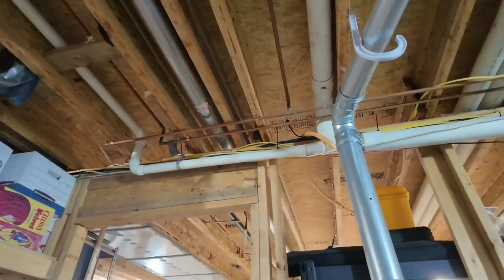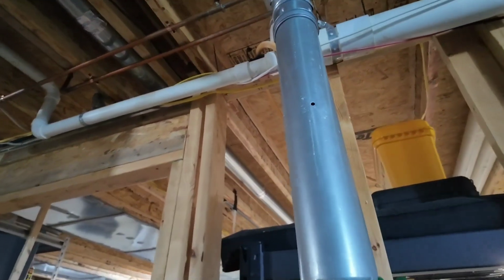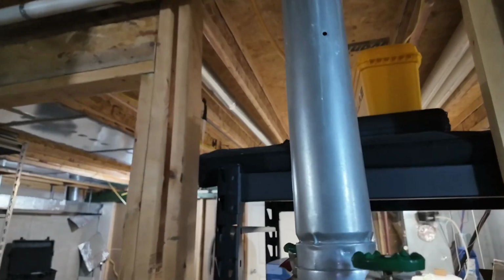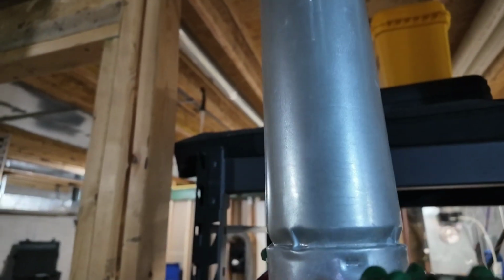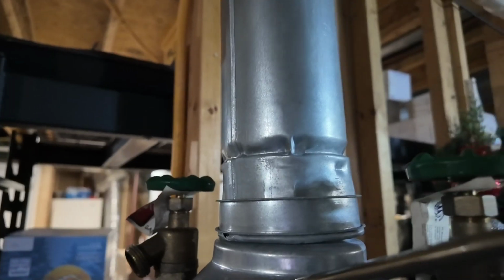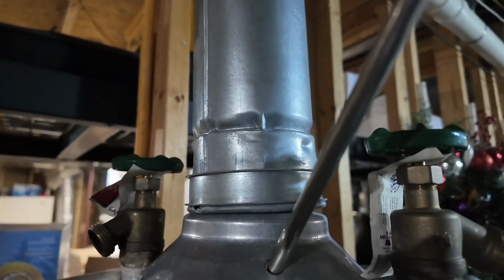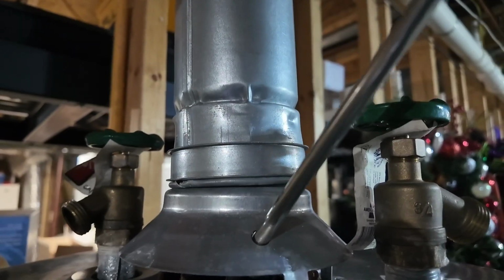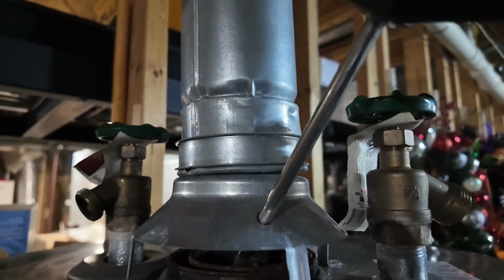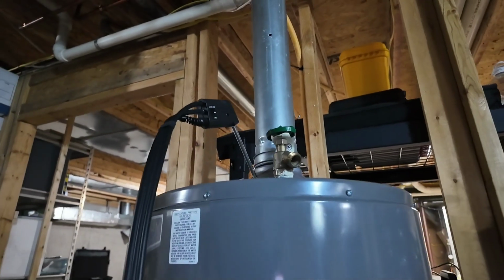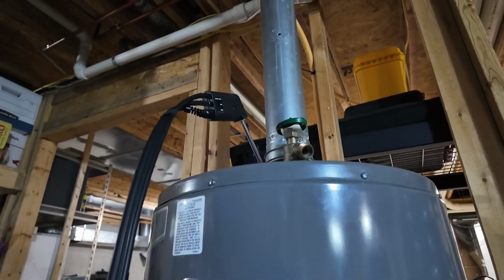I'll take my combustion analyzer. I'm going to insert it into this pre-drilled hole in the draft hood. As you'll notice, there are 2 sides. Here's the baffle. Right here's the baffle. I'm going to put it in one side, and I'm going to measure. And CO air free is what I'm measuring.